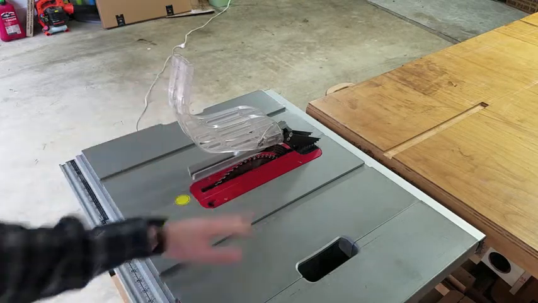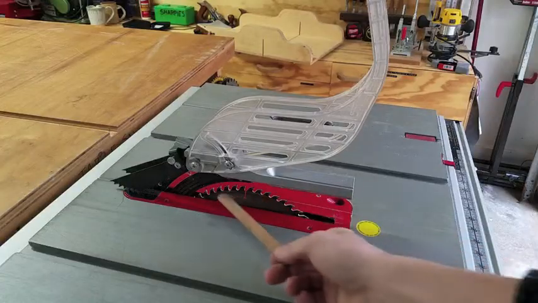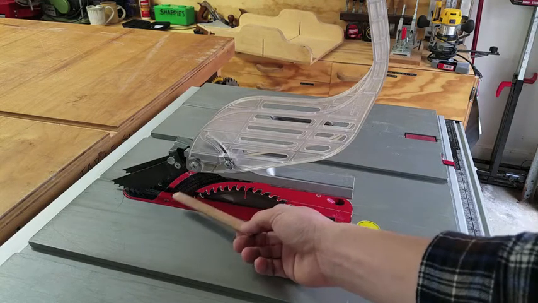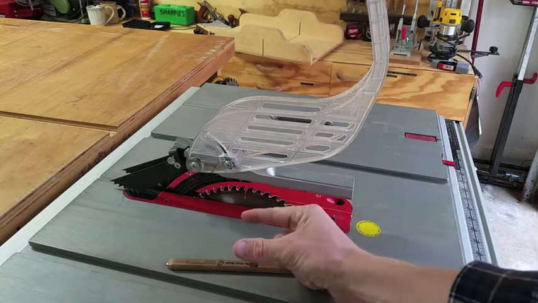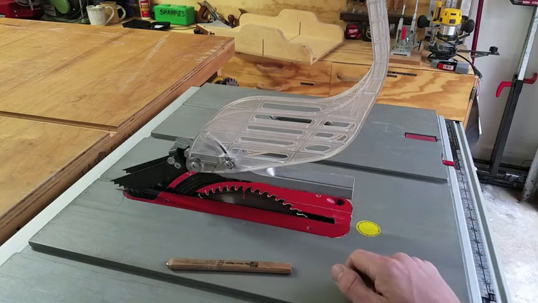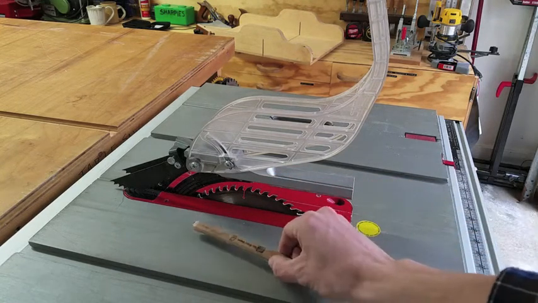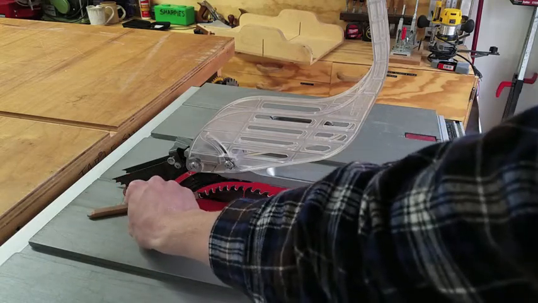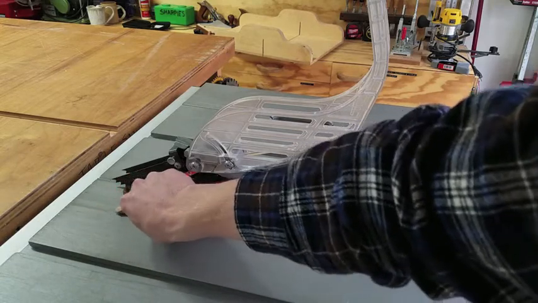Let's look at the guard mechanism on this saw in detail. This first component right here is called the riving knife. It keeps the kerf from closing back on the blade and pinching or binding, which can cause kickback. It also prevents parts clearing the blade from rotating back into the blade, which can also cause kickback.